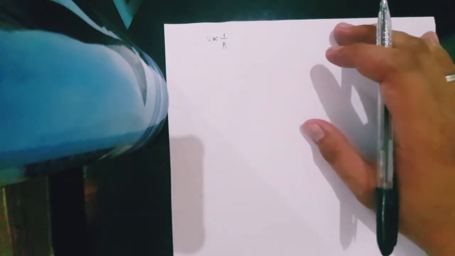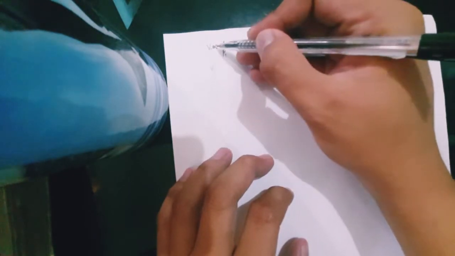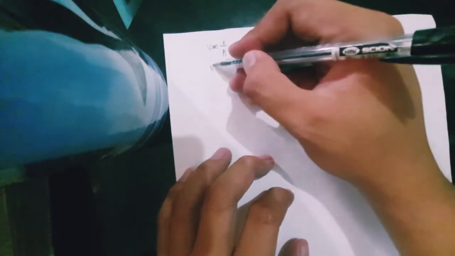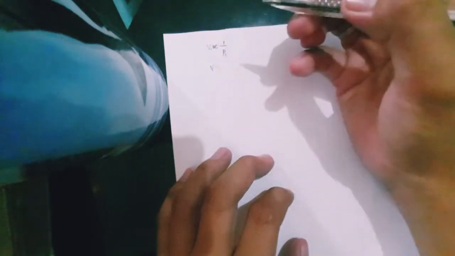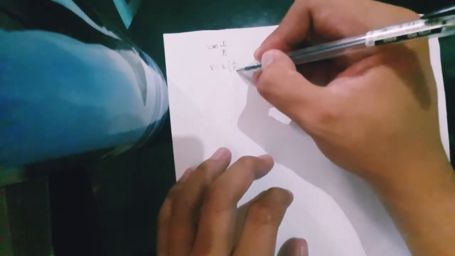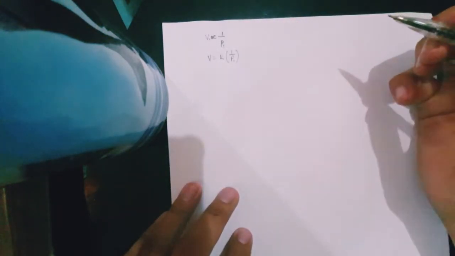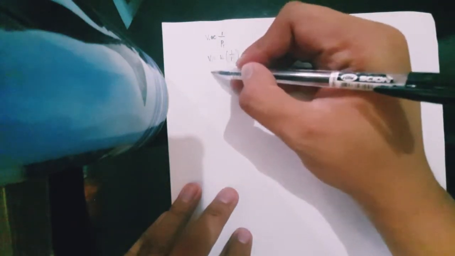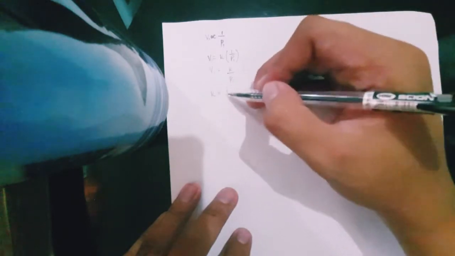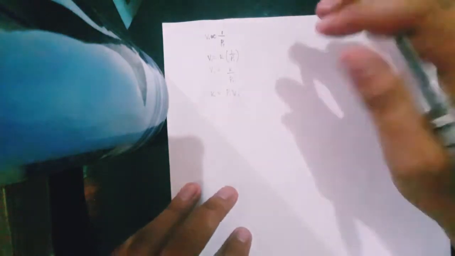So kung ato ni siyang i-equate, so pag once nga ma-remove ni kaning symbol for inversely for proportionality, kung imo siyang i-convert into equal, naa kay constant, diba? Multiplied by a constant. So V1 is K over P1. Therefore, constant is equal to P1 times V1.